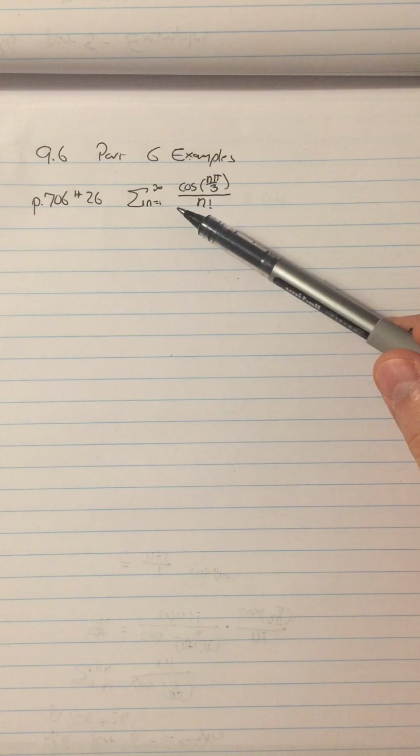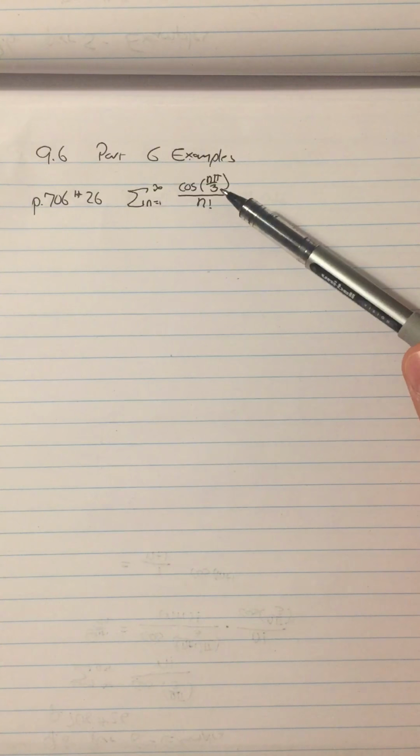All right, so our second example is going to be page 706, number 26. Some crazy person wrote this series, the sum from n equals 1 to infinity of cosine of n pi over 3, over n factorial. This is just the kind of thing that none of our other tests will work on, so we like to use the ratio test because it tends to work on a lot of things.